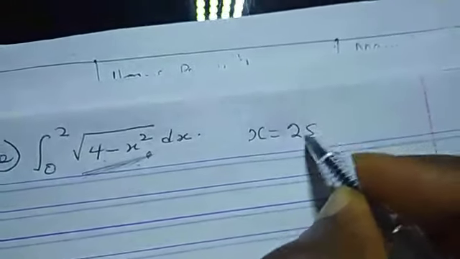Now let's consider this example too. It's another complicated example. But don't forget that I've taught you integration of something of this nature. This is integration by trigonometric substitution. What do we do? We say let x be equal to 2 sine theta.